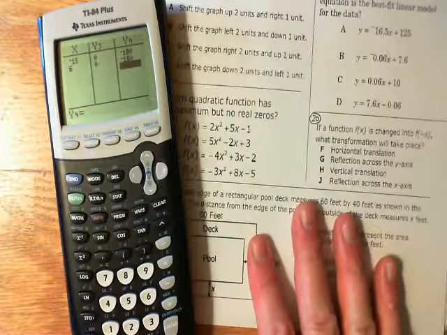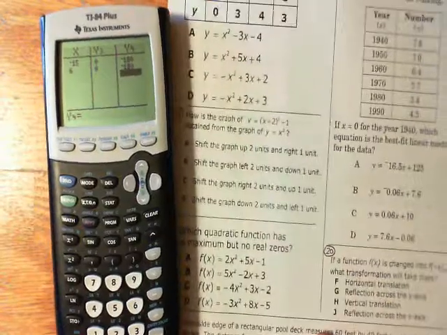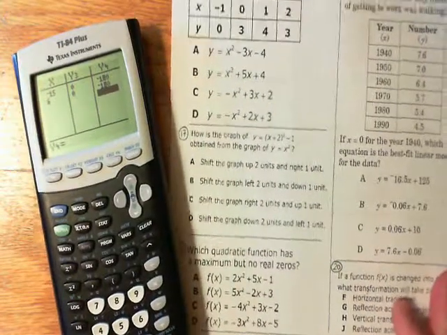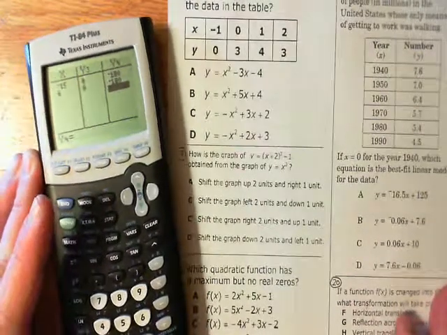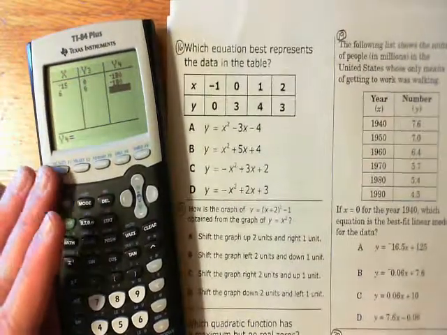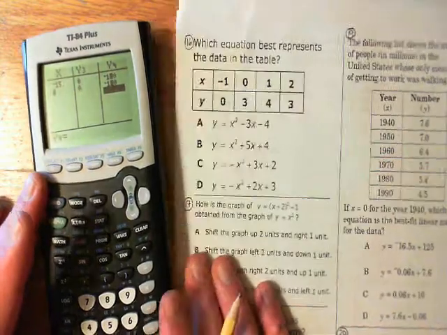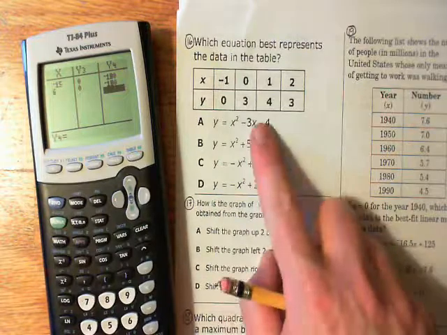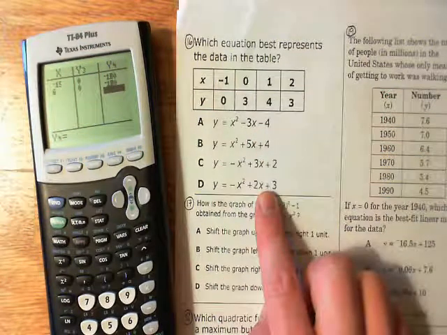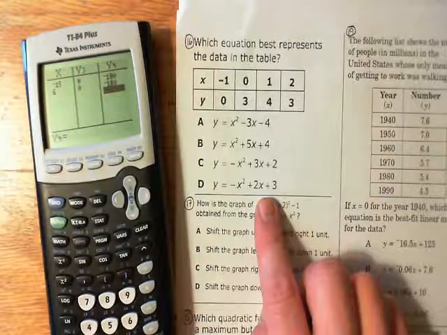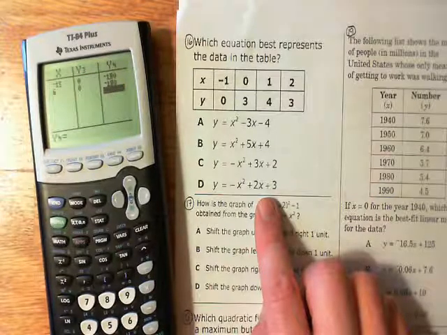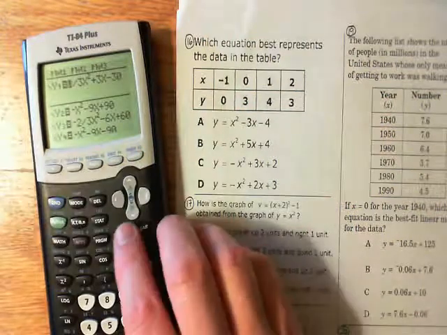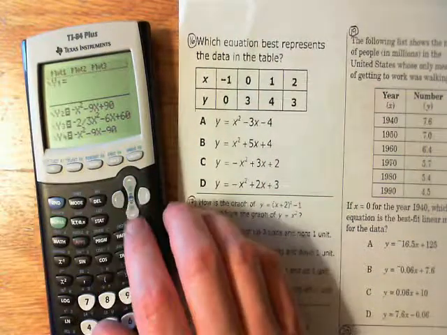Okay, let's go ahead and go to problem number 16, and we're still using your calculator. Alright, so let's take a look here. Number 16, it has a table, but it also has all these equations. If you see a list of equations like this, it's a good indicator that you can use your calculators. So let's press Y, and let's clear everything.